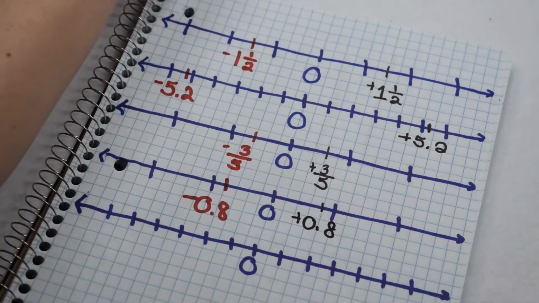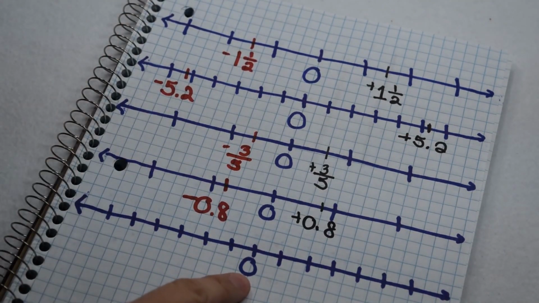The only time we have a number that doesn't have an opposite is 0. When we talk about opposites, we talk about its distance from 0. Since 0 is the value 0, it's not going to have another number that has the same distance from itself as itself.